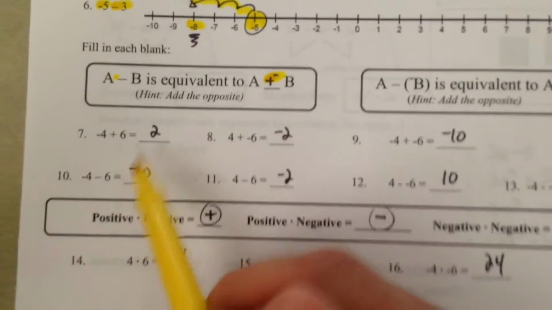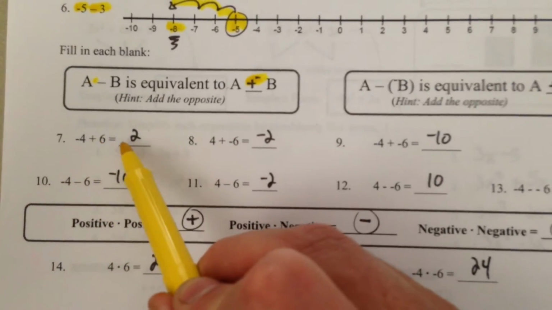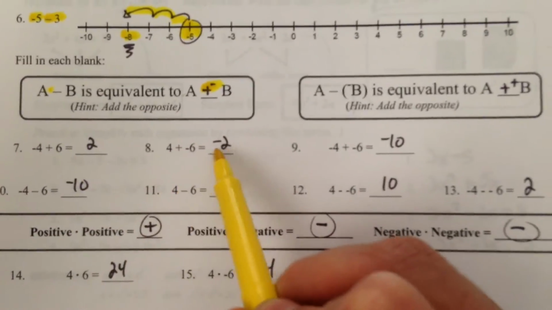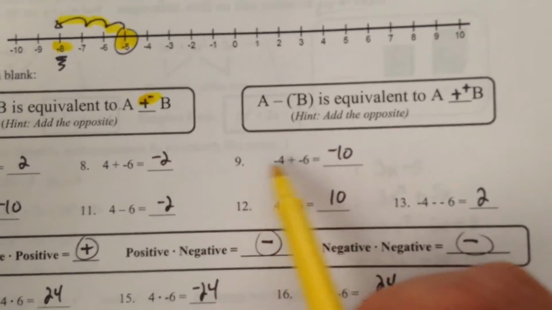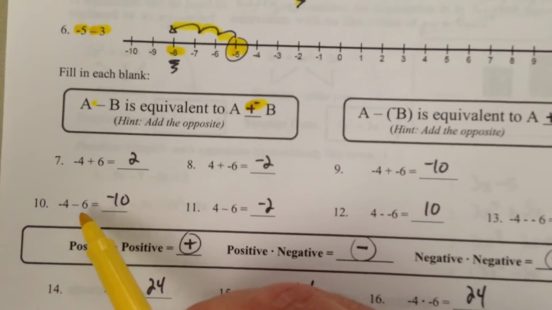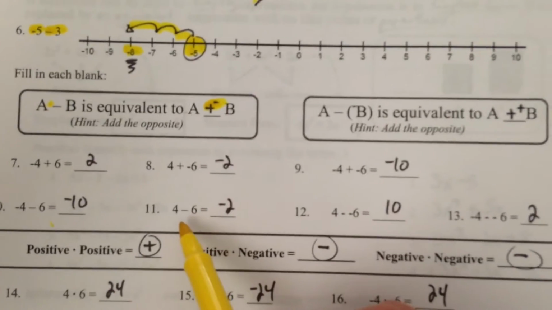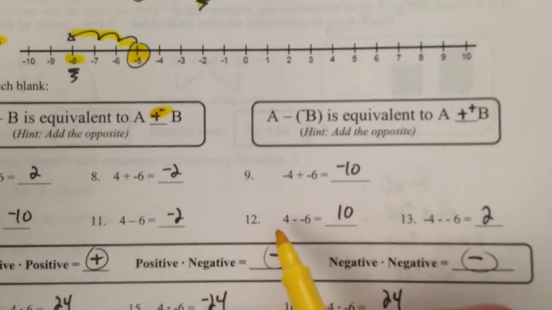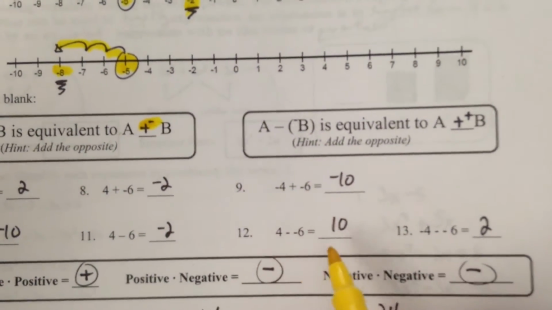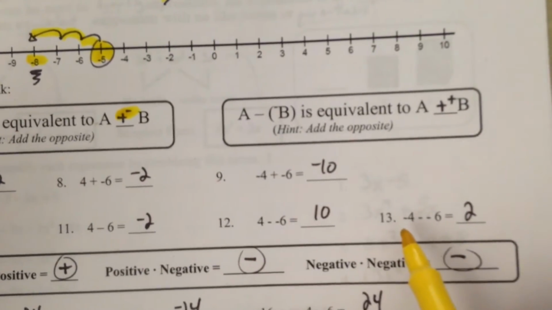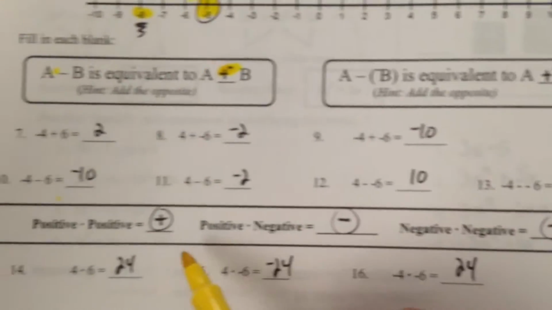Okay, so some practice problems. Negative 4 plus 6 is 2. 4 plus negative 6 is negative 2. Negative 4 plus negative 6 is negative 10. Negative 4, take away 6 more is negative 10. 4 minus 6 is negative 2. 4 minus negative 6 is 10. And negative 4 minus negative 6 is 2.